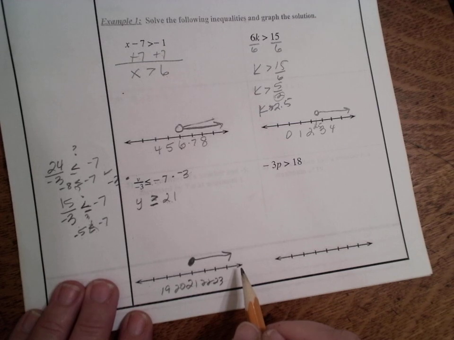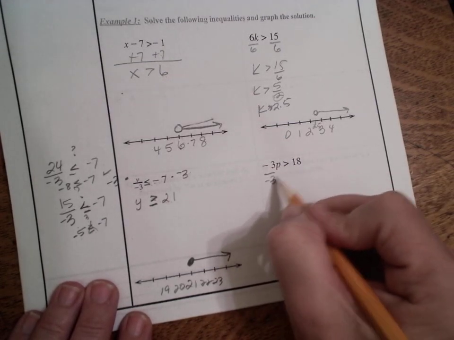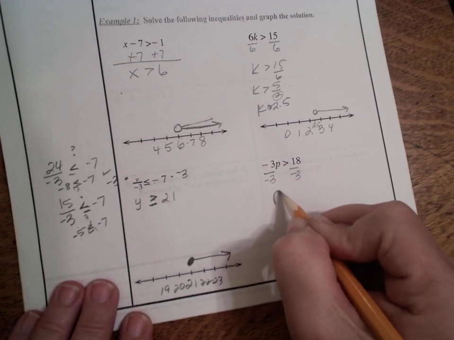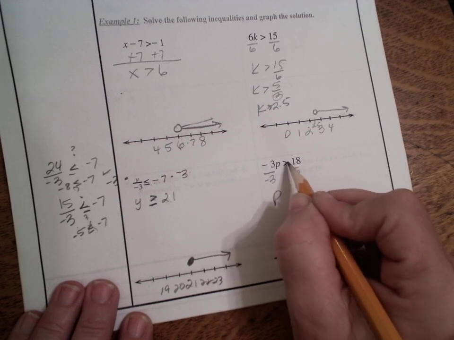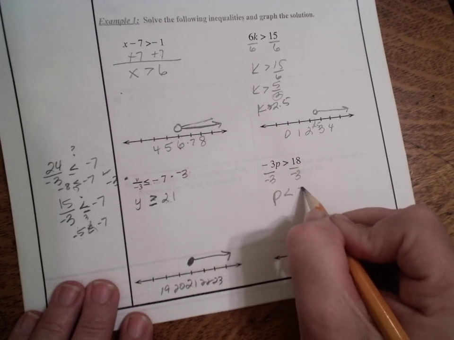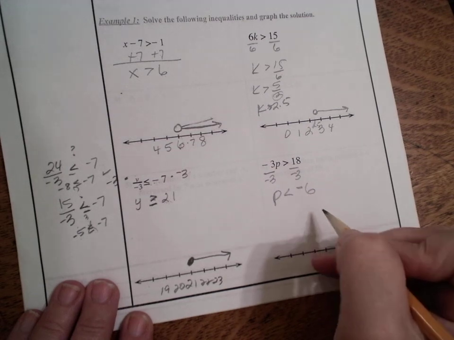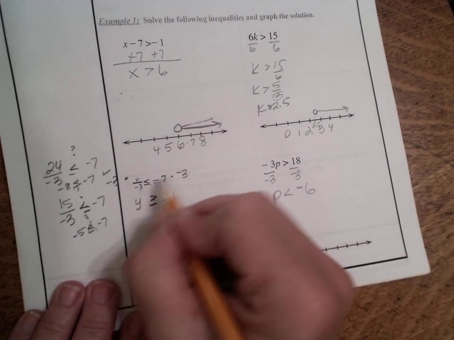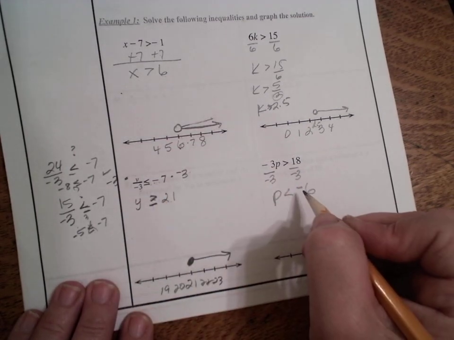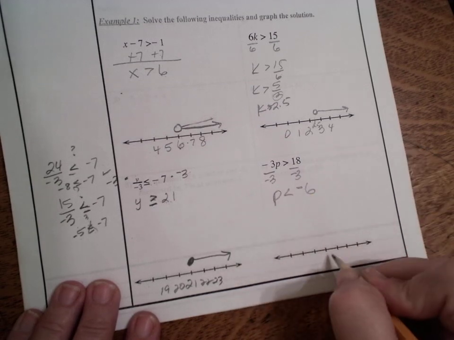to the right. Now here, divide by -3. When we divide by -3, we're going to reverse the sign. It's going to be a -6. So when you divide or multiply by a negative, you're going to flip the sign. So this is going to be -6.